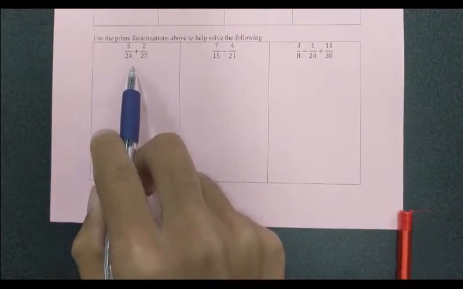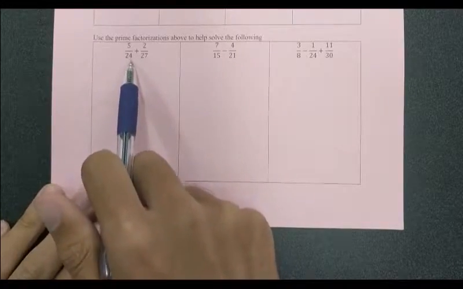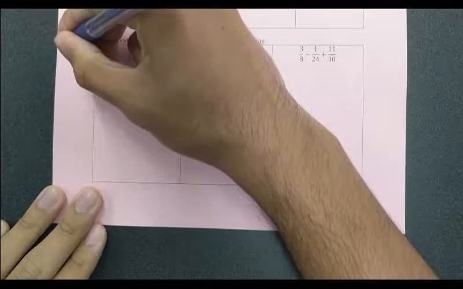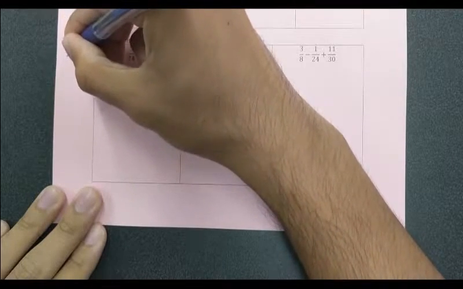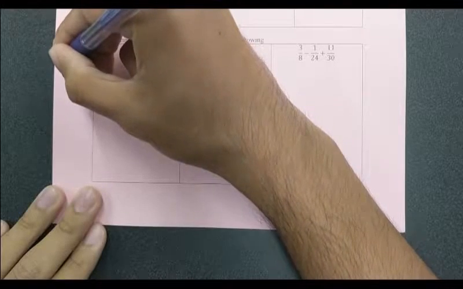Okay, so to find our common denominator for this problem, we're first going to do the prime factorization of each denominator. So remember, there's multiple ways to split up some prime factorizations, but you'll always end up at the same place.